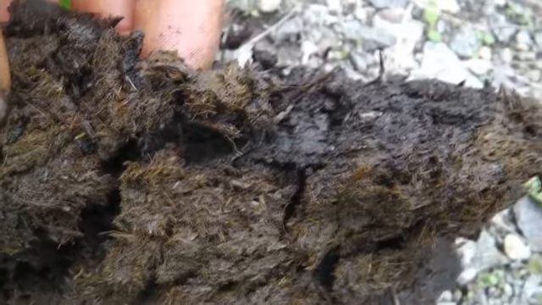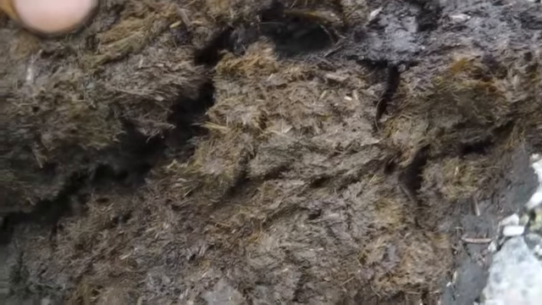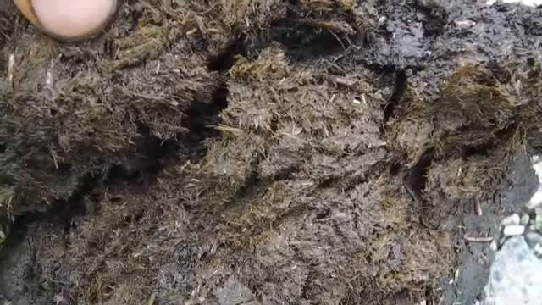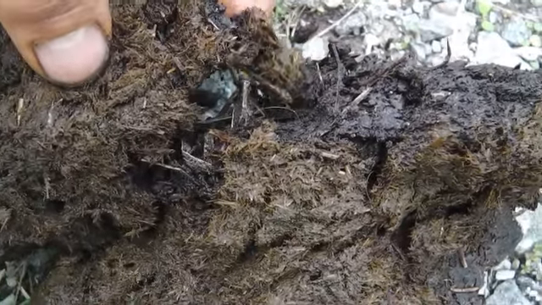Very cool. You can also see all these little insects that have already inhabited this poop, even though it was down on the ground for probably less than 24 hours. Pretty neat. Alright. That's the poop.